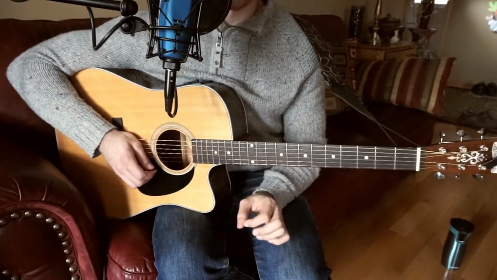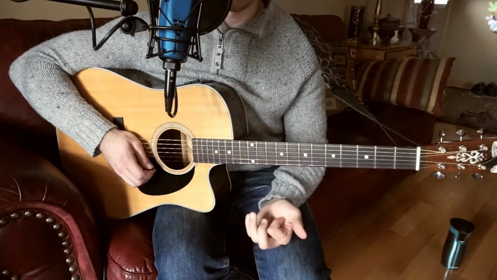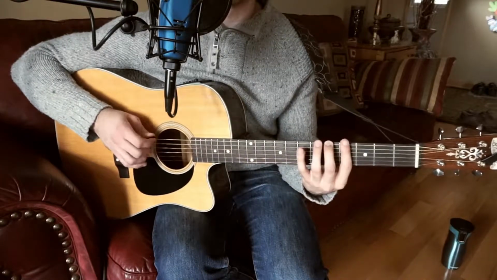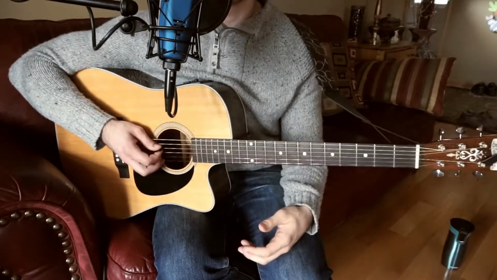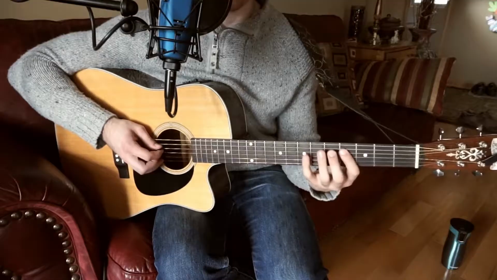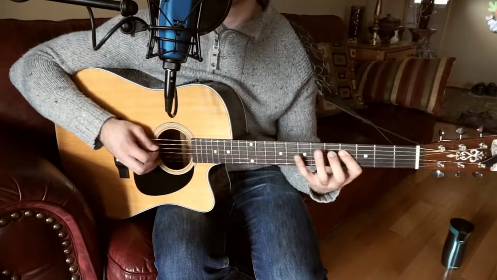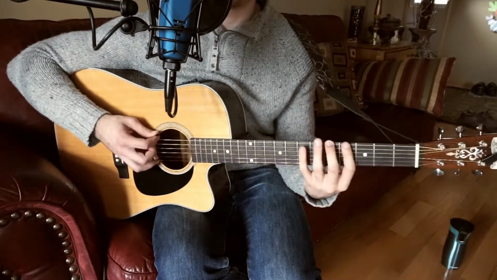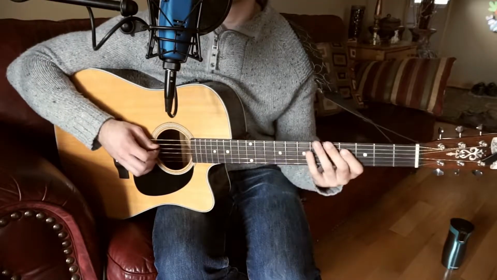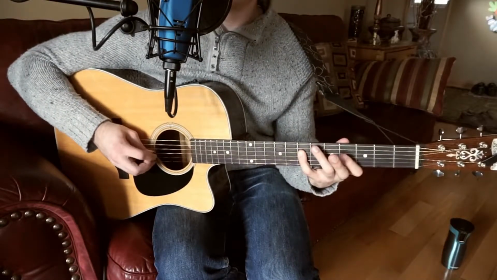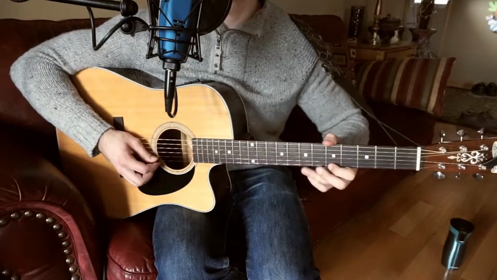Now let's talk quickly about the root of the major pentatonic. It is the lowest note of D3. It's also the highest note of B2. So you have D3, B1, B2, and then D1, D2, D3.